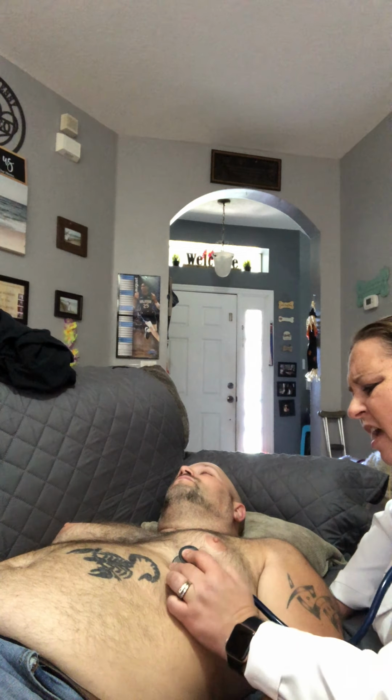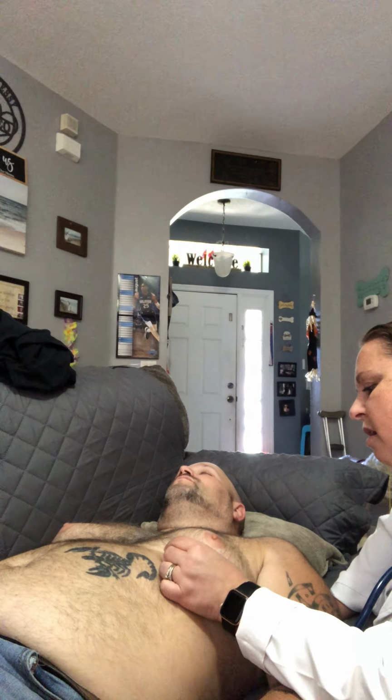Right here, this is the tricuspid area. And then to listen over the apex of the heart is going to be fifth intercostal space, mid-clavicular line.